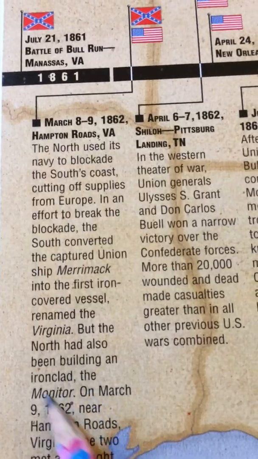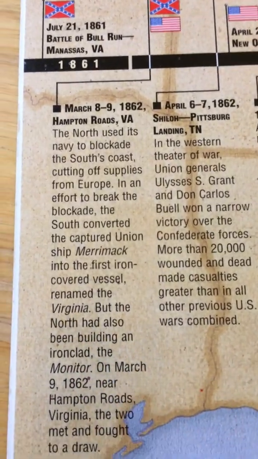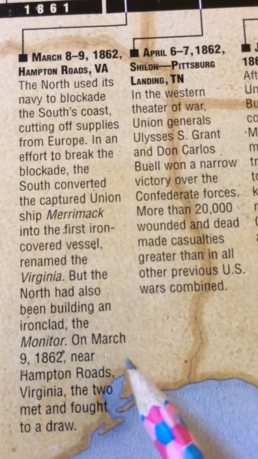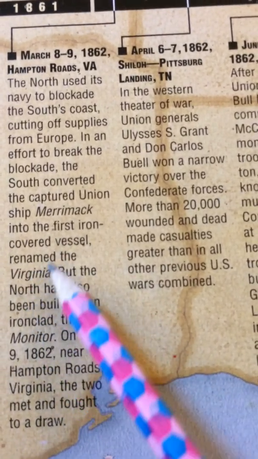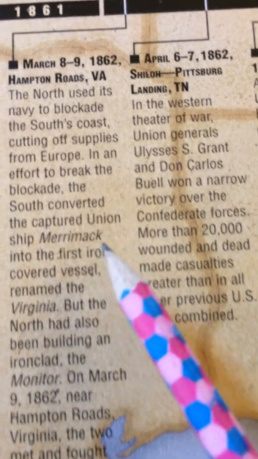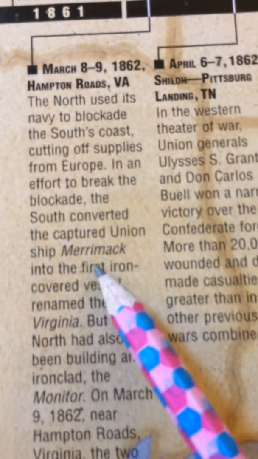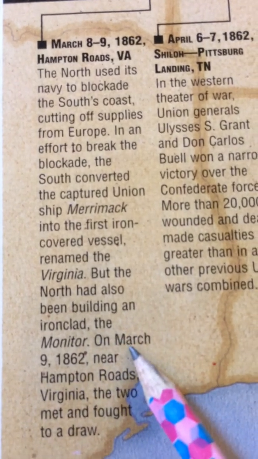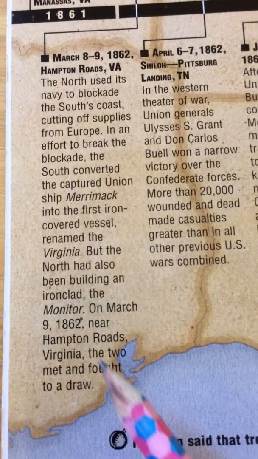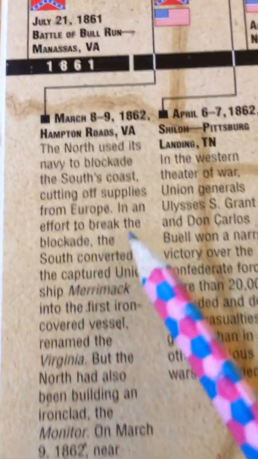And remember the Merrimack and the Monitor, these ironclad ships. First time those are used in a war, and there wasn't really a winner on that, but it was definitely a key battle here, look, in this blockade that occurred. And then on March 9th, near Hampton Roads, Virginia, the two met and fought. And of course, it came to a draw.